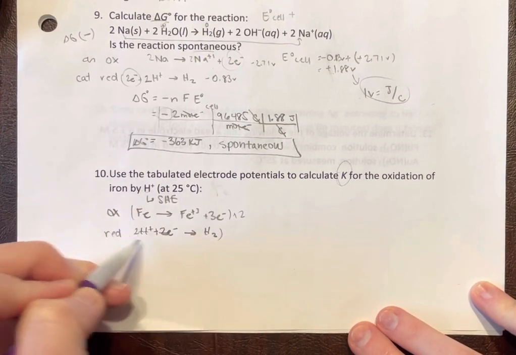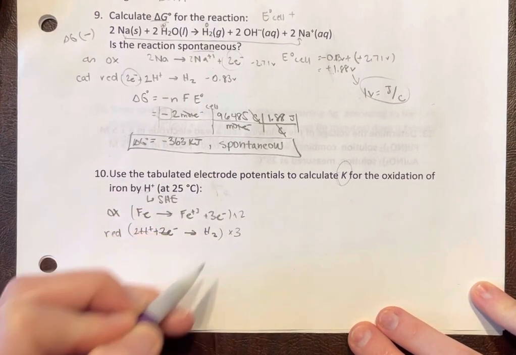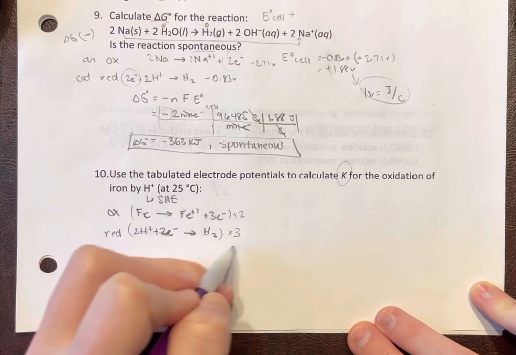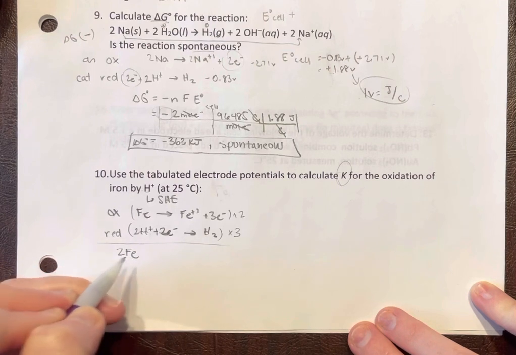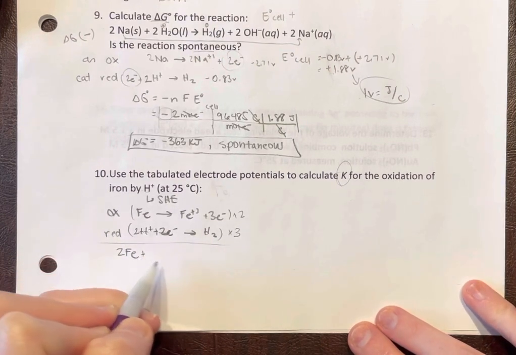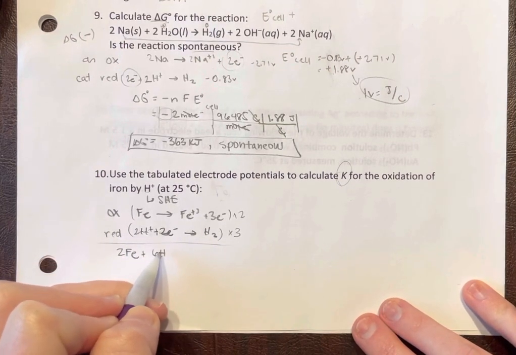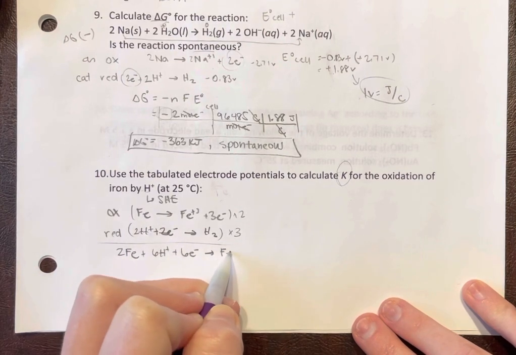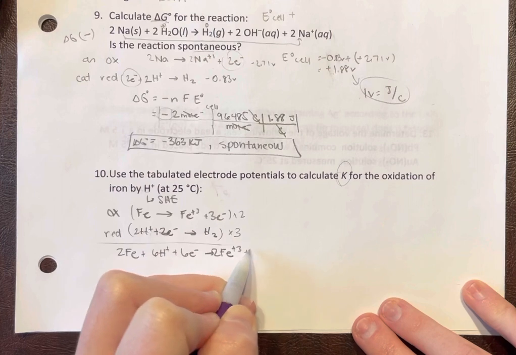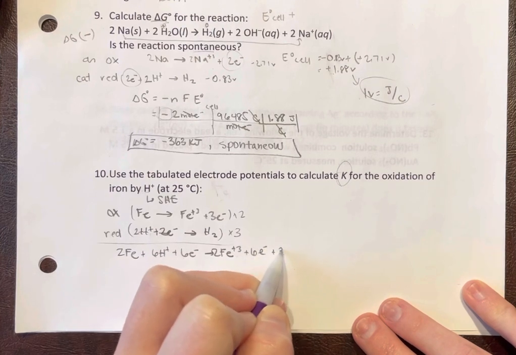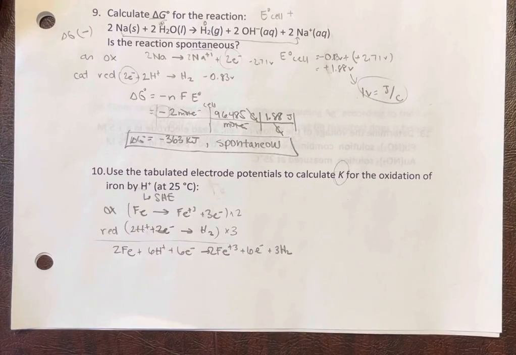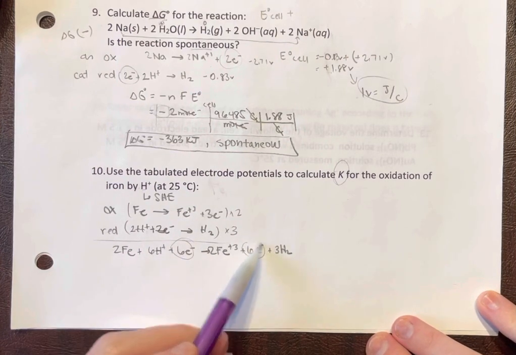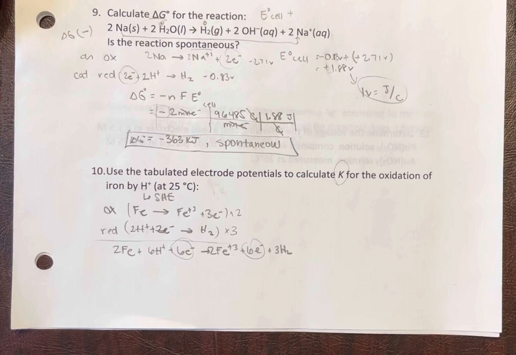So see, redox doesn't really go away. Our final overall reaction would be 2Fe plus 6H+ plus 6 electrons, making 2Fe3+, 6 electrons, and 3 H2. This is the number we need because we need to deal with our moles of electrons.